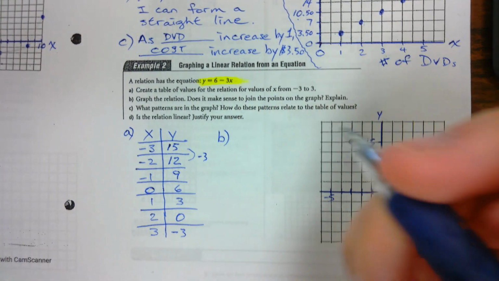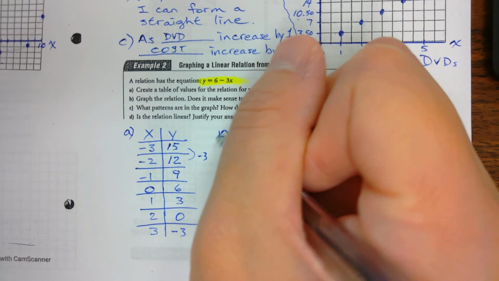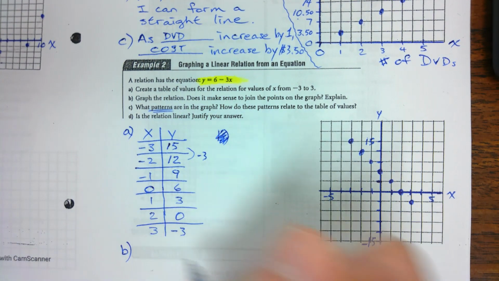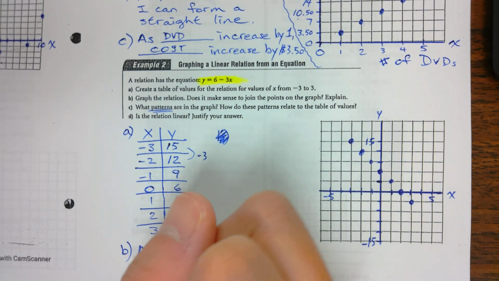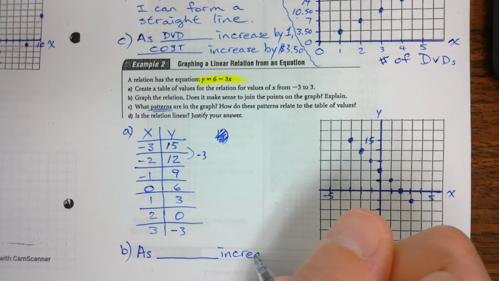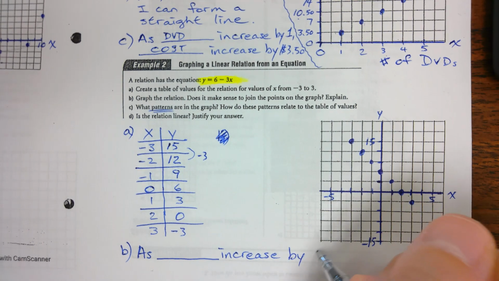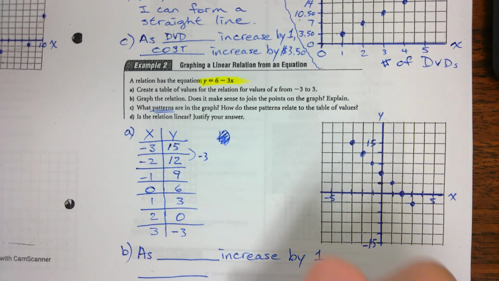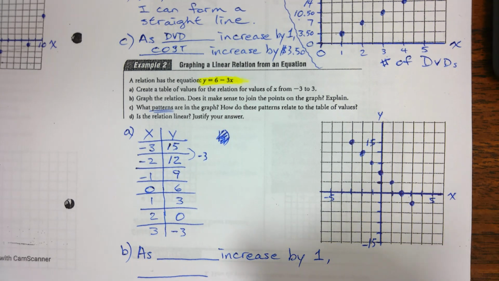So again, the word pattern. We want to describe our trend then. As something increased by 1, something increase or decrease. Okay, so yep, Kadrian?